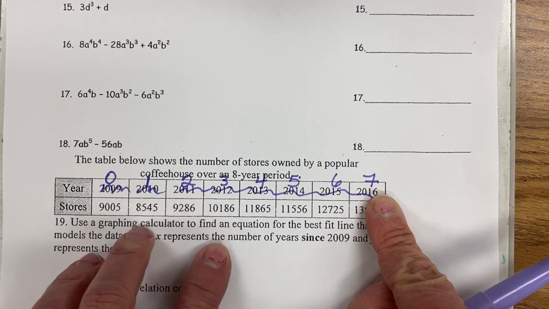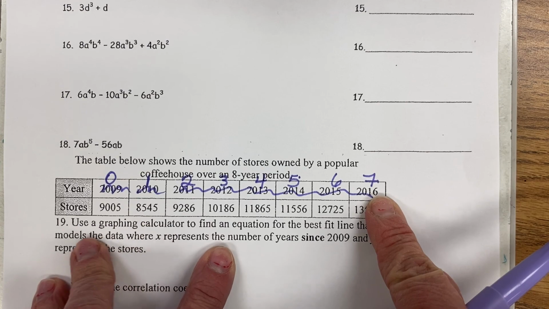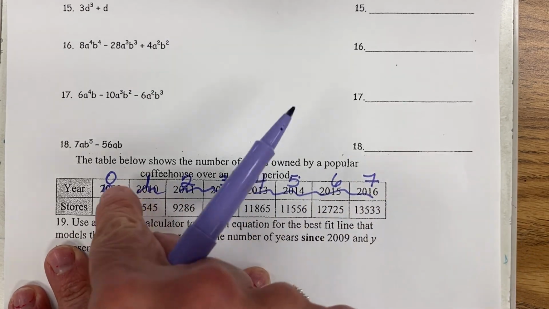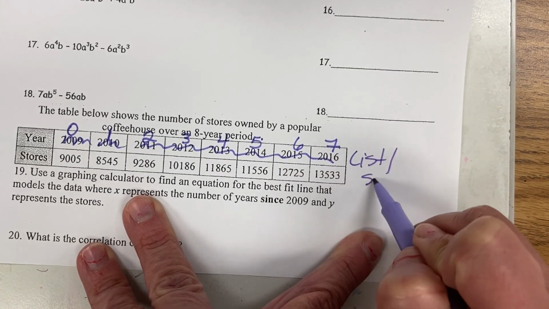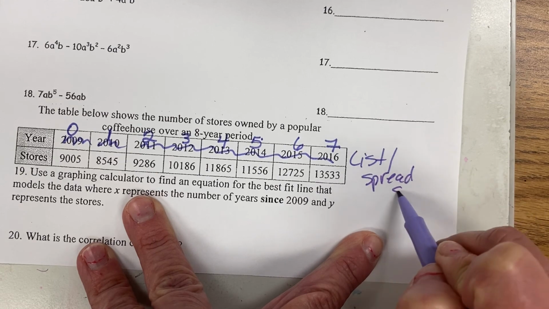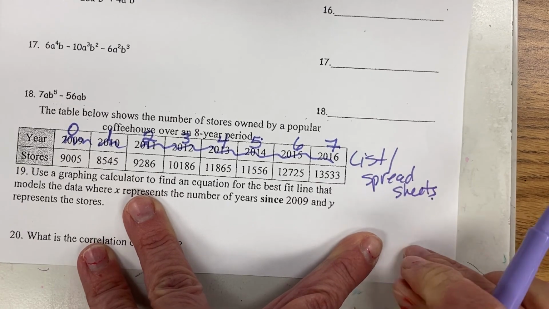If you put these numbers in the calculator, you will get a wrong answer. You never ever put those big numbers into your calculator. So you have to go to lists and spreadsheets for this one. And you have to run a linear regression.